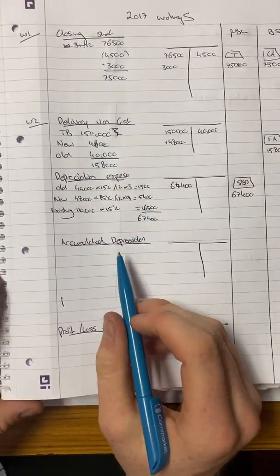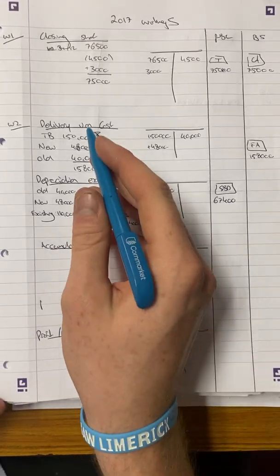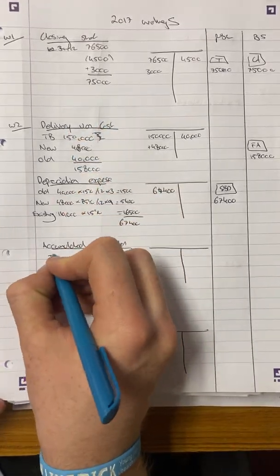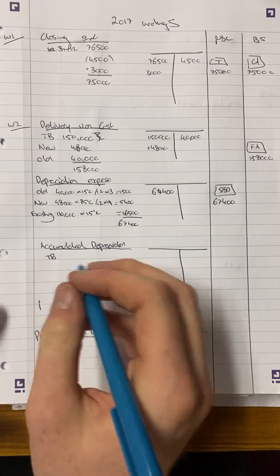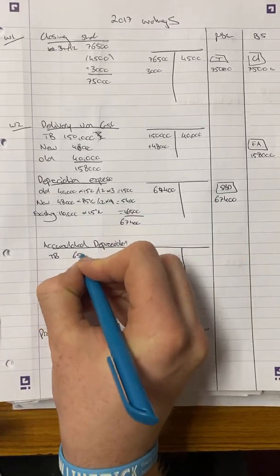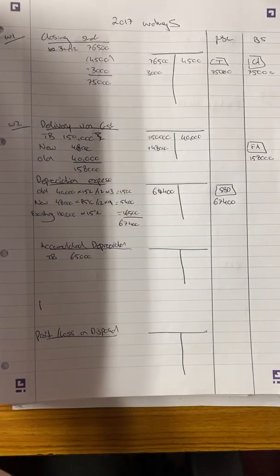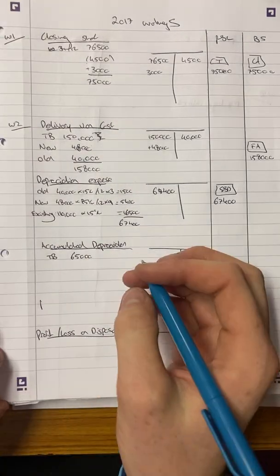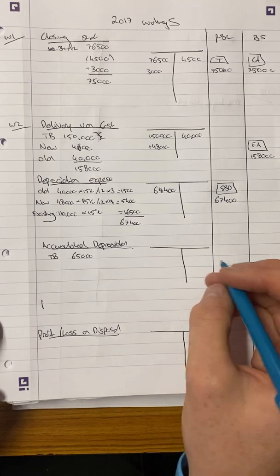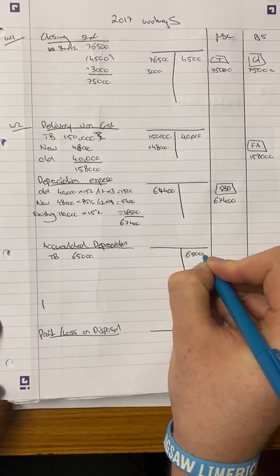And that brings us on to the accumulated depreciation. And again, similarly to the delivery van cost, I'm going to have a trial balance figure. The trial balance figure for accumulated depreciation is 65,000 euros. If you're wondering how I got 65,000 euros, it was simply the 150 minus the 85. Cost minus net book value gives me the depreciation. That's my opening amount there, 65,000.